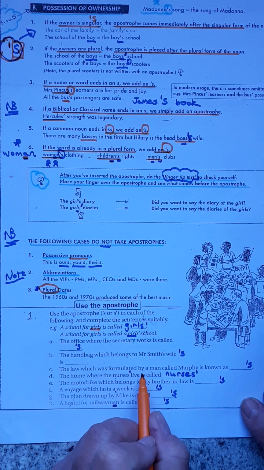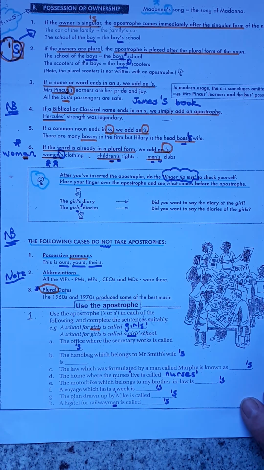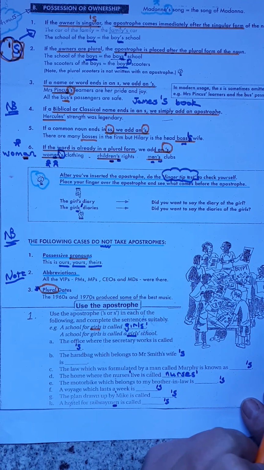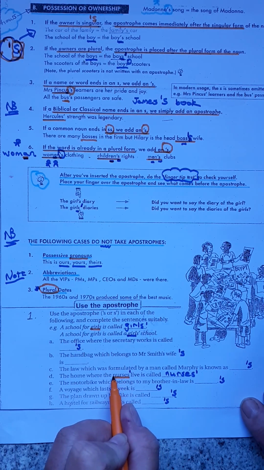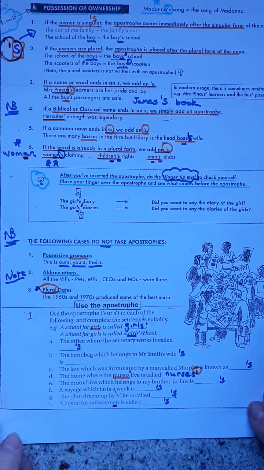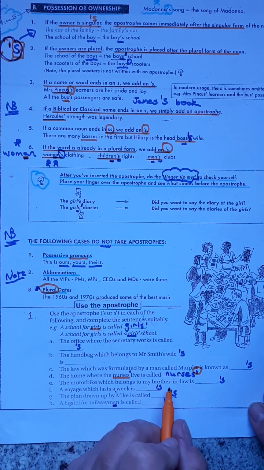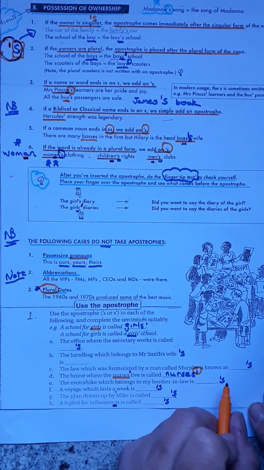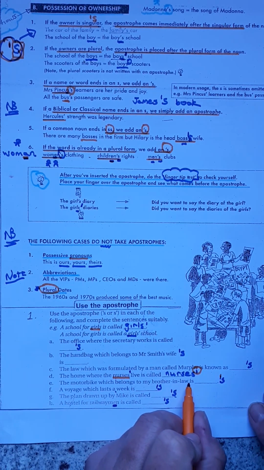The law which was formulated by a man called Murphy. Murphy again, one person. So he gets the apostrophe and the S. The home where the nurses live. I note that it is more than one nurse. So they will just get the apostrophe. The motorbike which belongs to my brother-in-law. You have one brother-in-law. It is my brother-in-law's motorbike. So the S will go there.